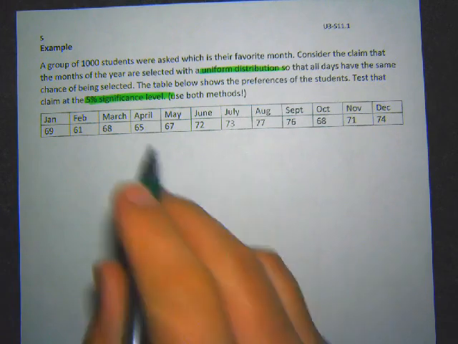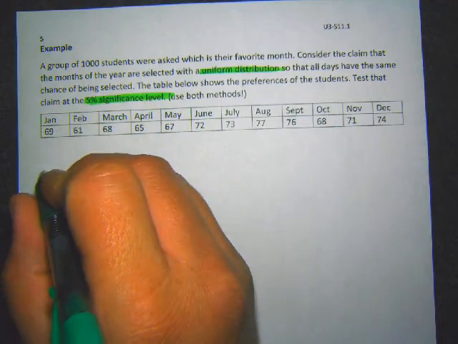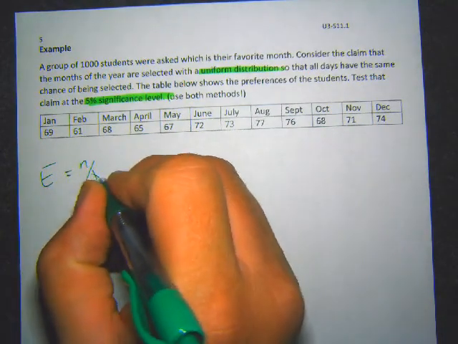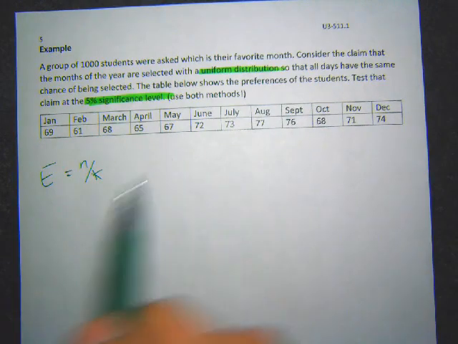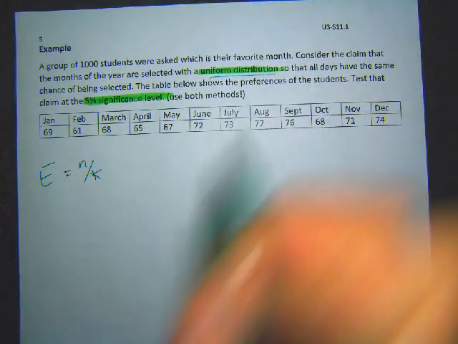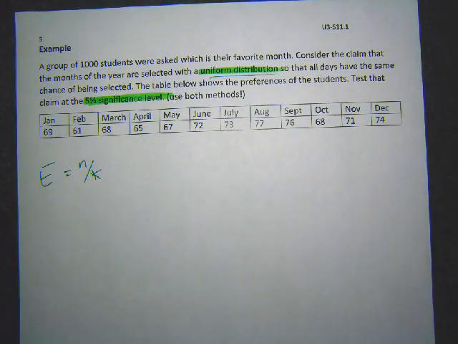So, to do this test, first off, notice that the expected frequencies for this one are going to be using this n over k formula now. Instead of doing n times p, where we multiply by the percentages, they didn't give us percentages. They just said uniform distribution, which means that we expect each month to have the same number of results.